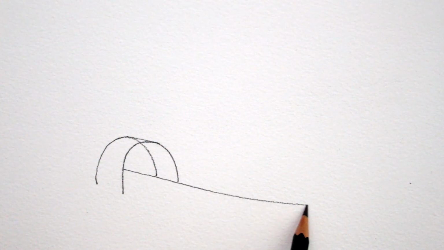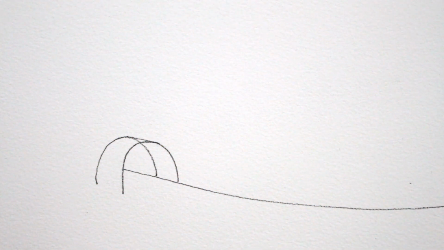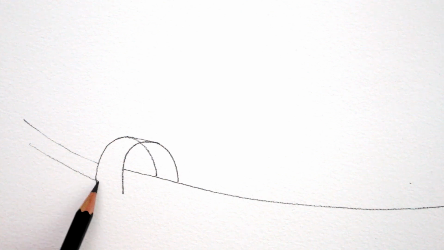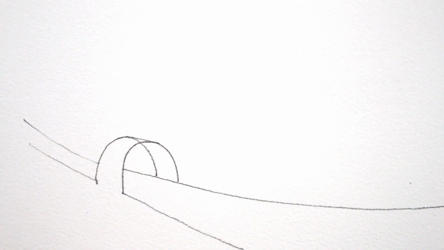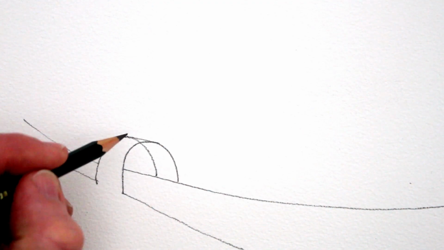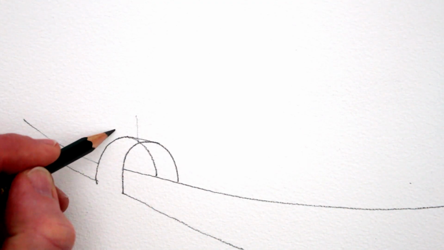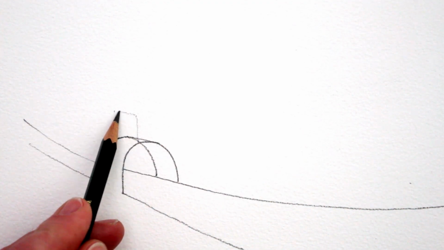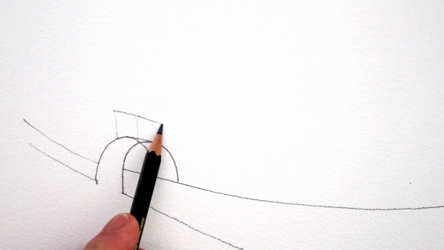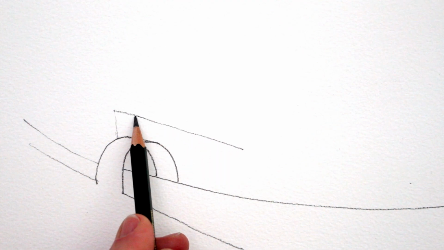The next thing we can do is draw a line along here to show the edge of the river, and then just add another line on the other side of the arch. Now if we look at the first arch and find the top, we can draw a line from the top of this point, and this will be the height of our bridge. We can repeat this on the other side of the arch, and now from this line we can draw the front side of the bridge.